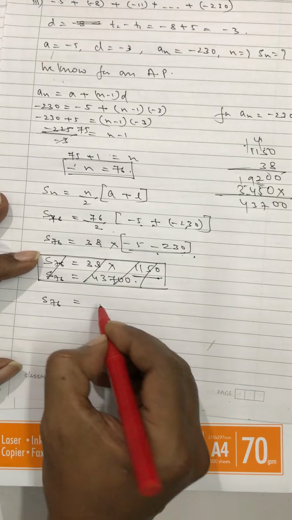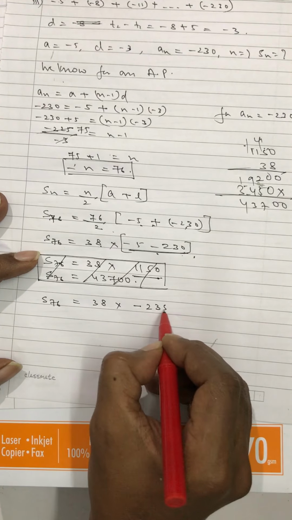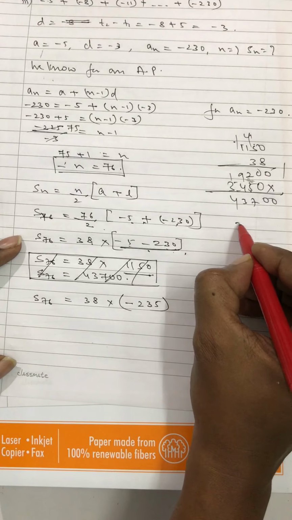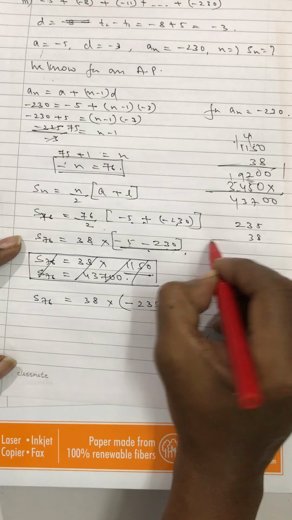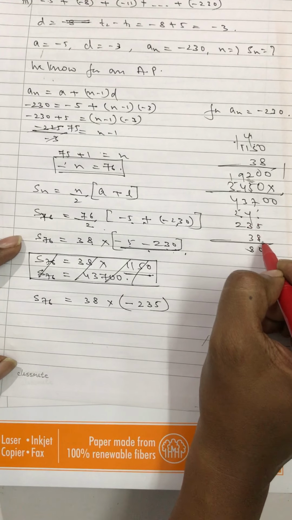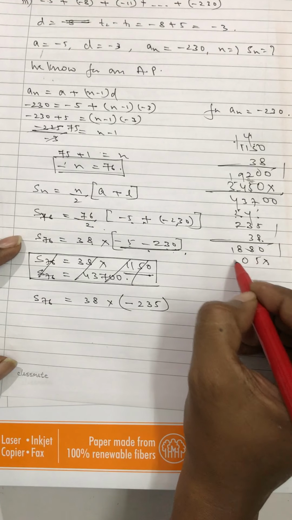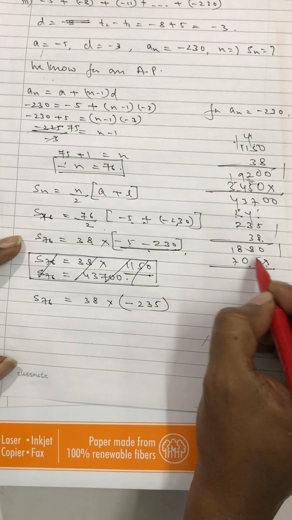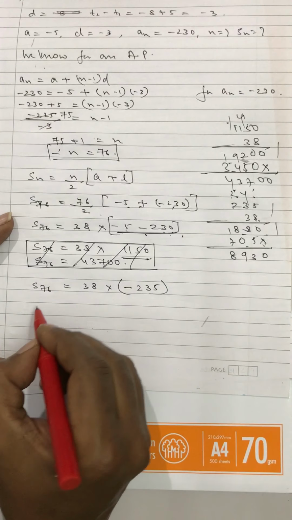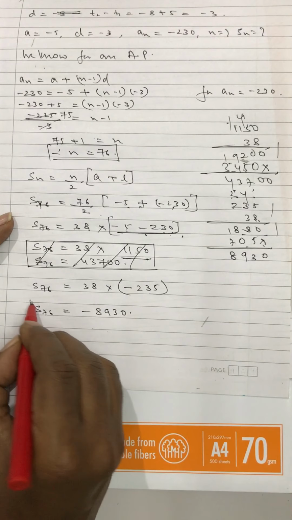Minus 5 minus 230 will be minus 235. I multiplied them, which is wrong. So here we will get 235 into 38. 8 times 5 is 40, and so on, and the answer is 8930. This is right.